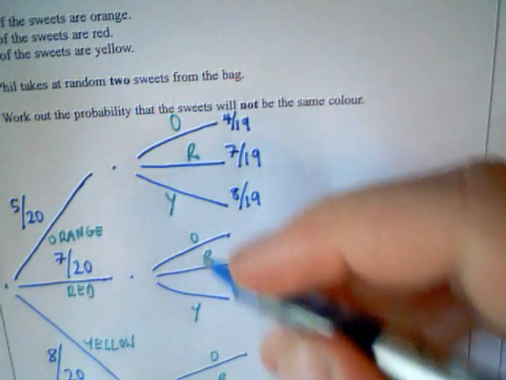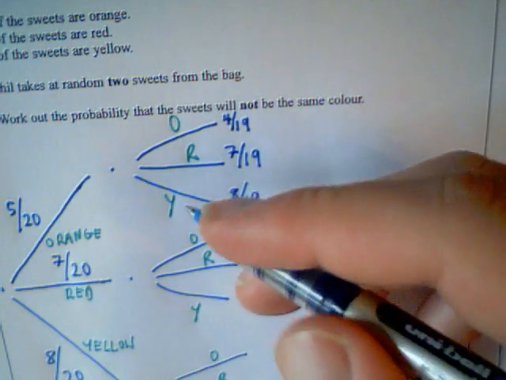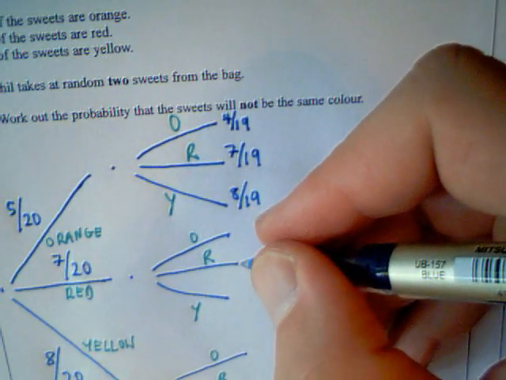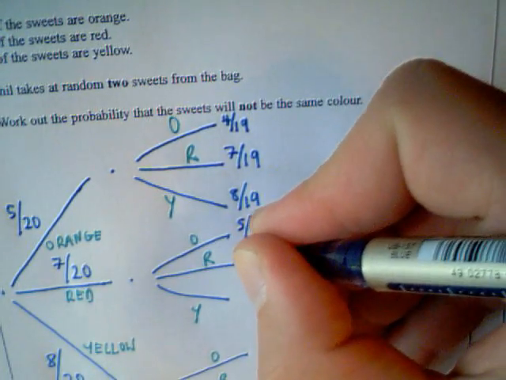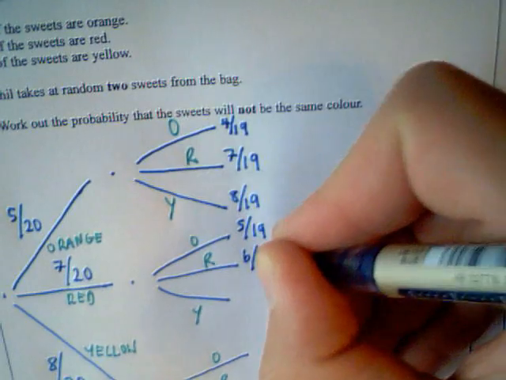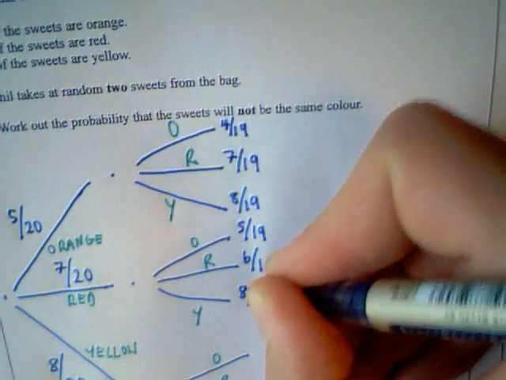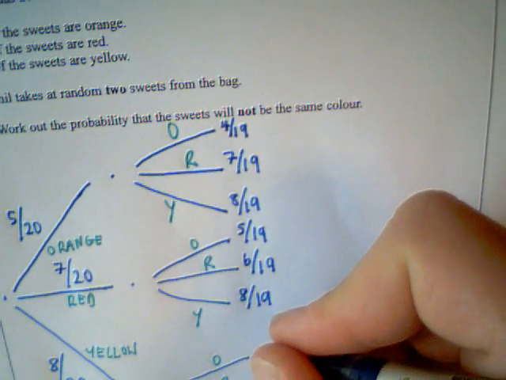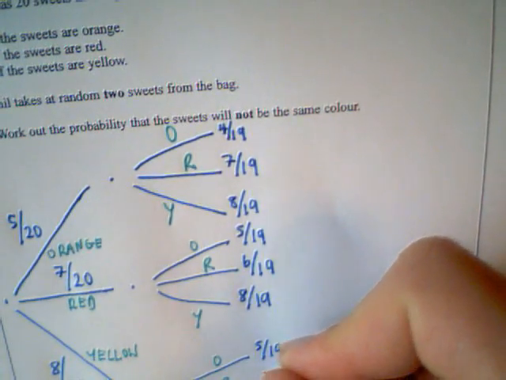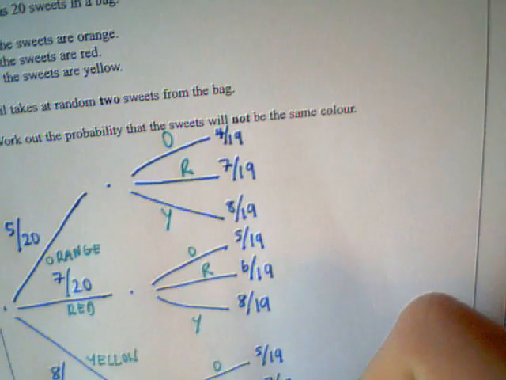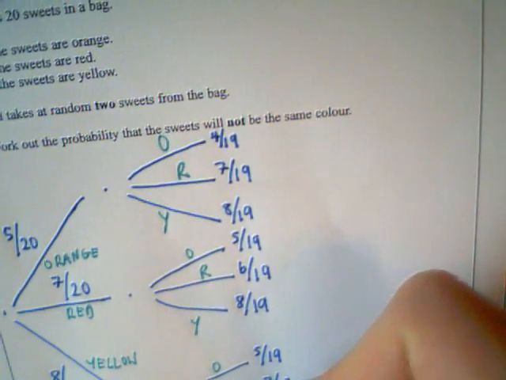And again here, we have an orange sweet, but he didn't pick an orange on the first go, so we have 5/19. He picked a red on the first go, so we only have 6 left, and then he still has 8 left. And again here, he didn't pick an orange one, so we have 5/19. He didn't pick a red one, so we have 7/19. But he did pick a yellow one, so we have 7/19.